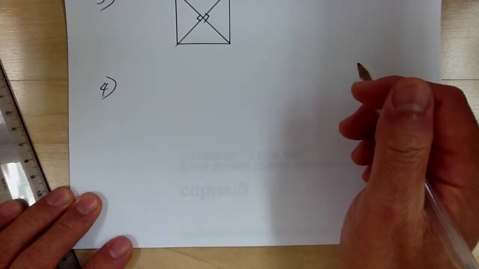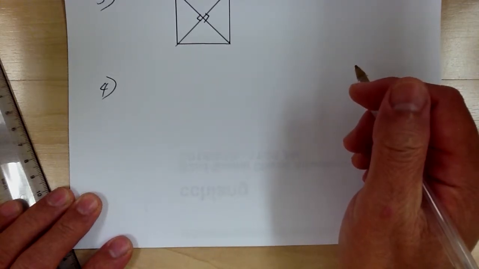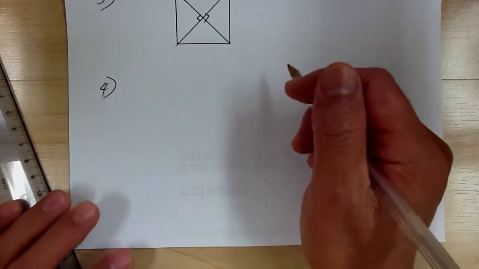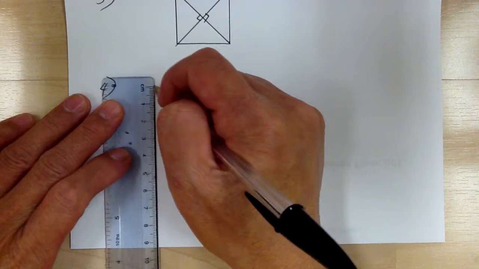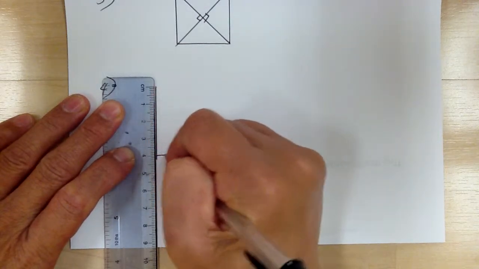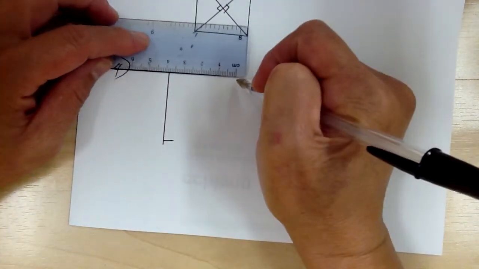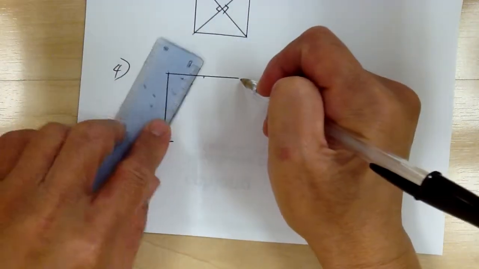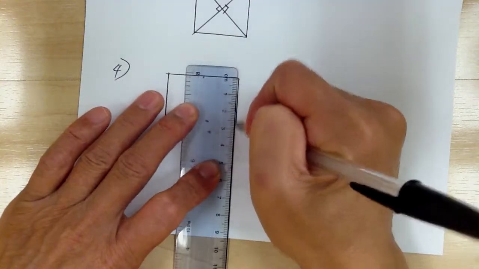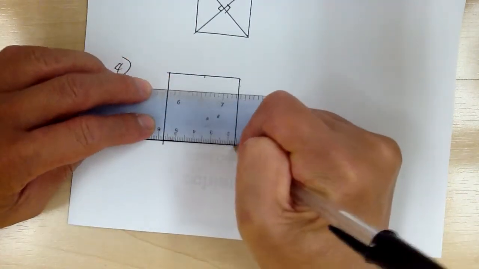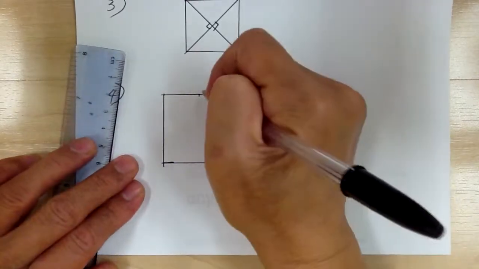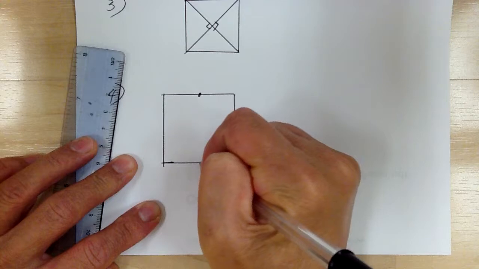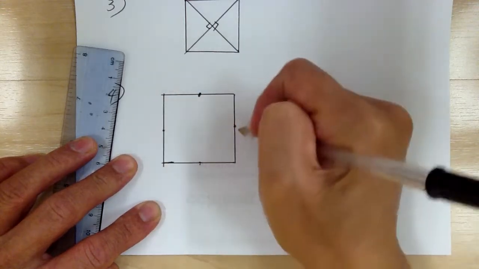Number four says the segments that join the midpoints of the consecutive sides of a square form a square of one half the area of the original figure. So let's say you have a square and you join the midpoints of the consecutive sides, which means you go from one to the next to the next. You don't go across.